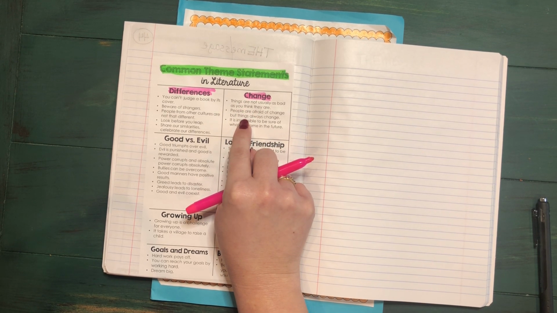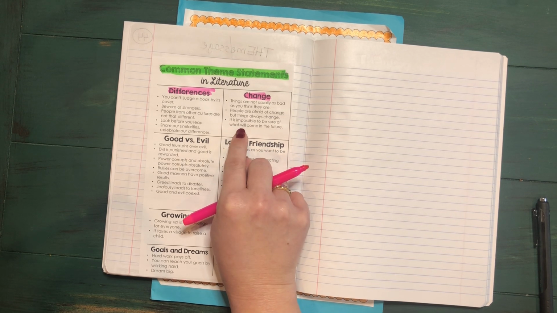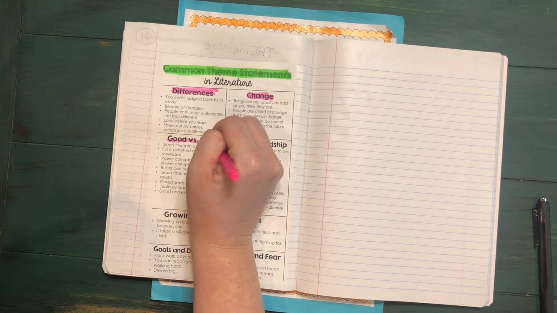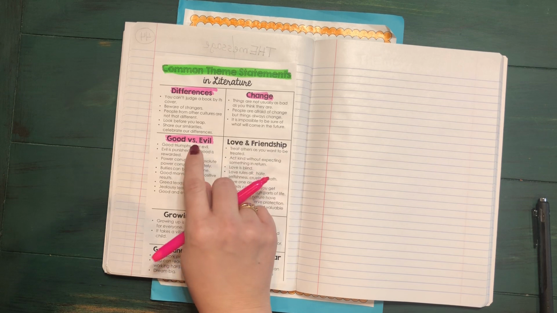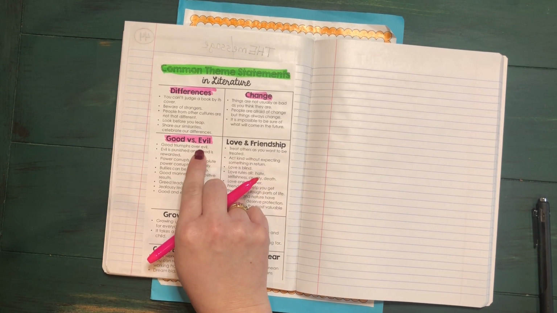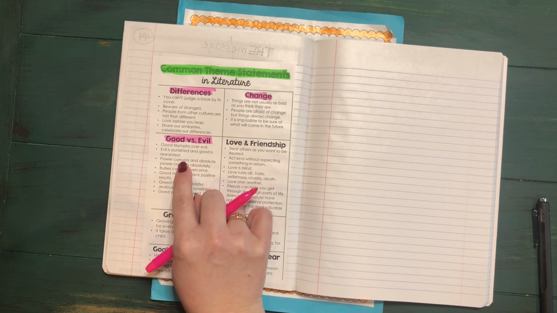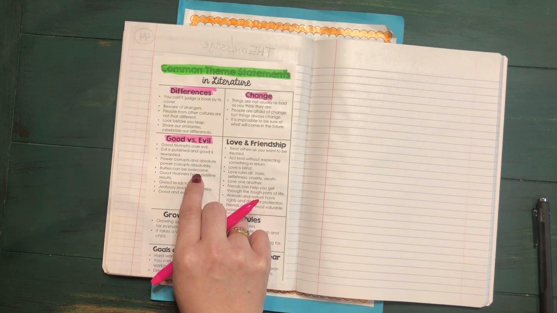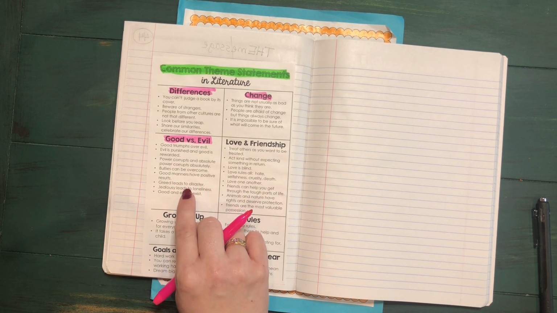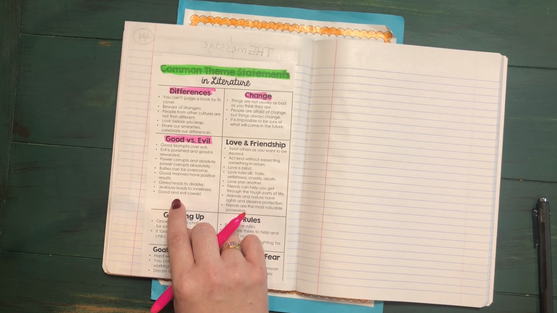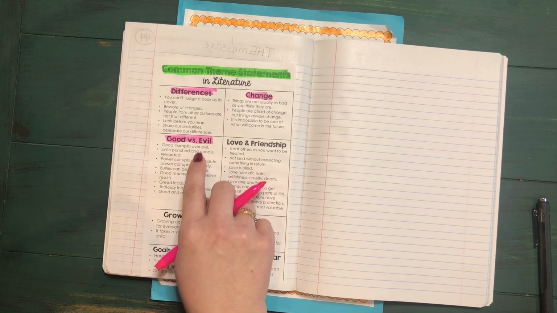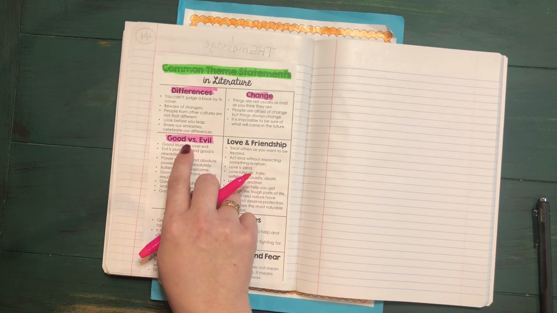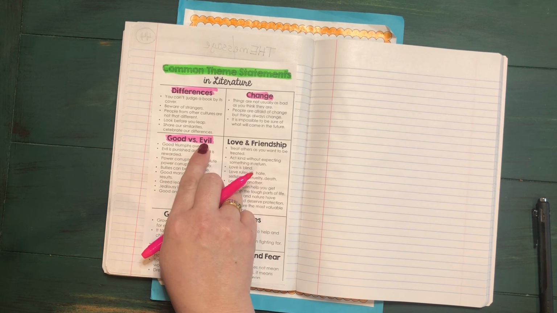People are afraid of change, but things always change, and it is impossible to be sure of what will come in the future. Another topic that themes sometimes are focused on are good versus evil. So good triumphs over evil. Evil is punished and good is rewarded. Power corrupts and absolute power corrupts absolutely. Bullies can be overcome. Good manners have positive results. Greed leads to disaster. Jealousy leads to loneliness, and good and evil coexist. So those are some thematic statements that focus on the overall theme of good versus evil within a story.